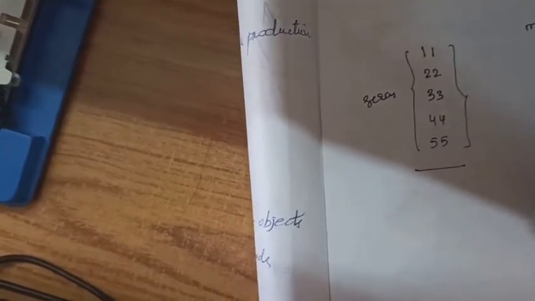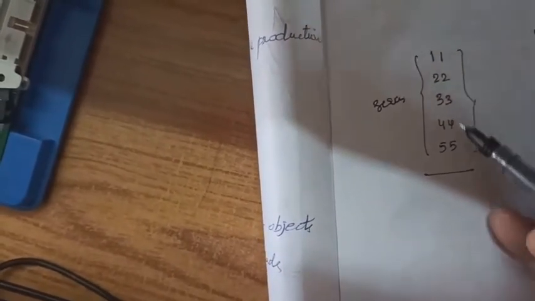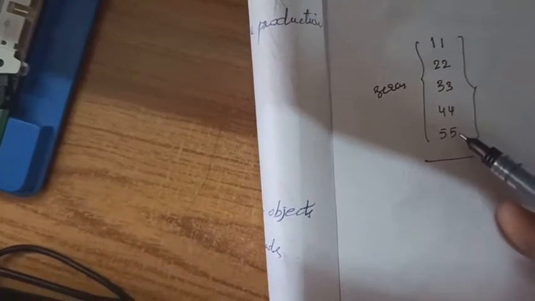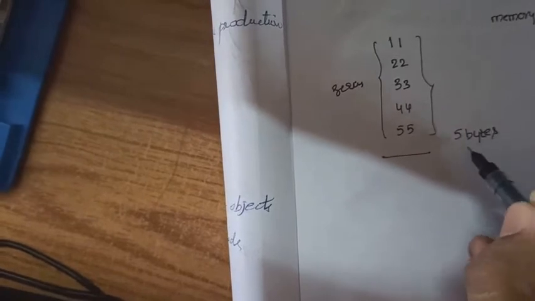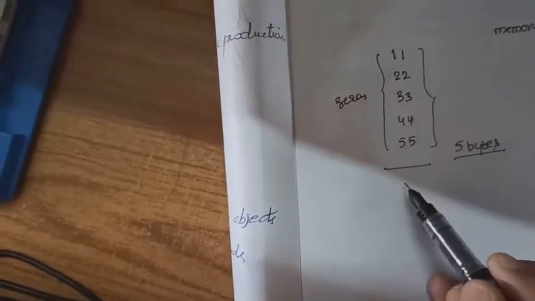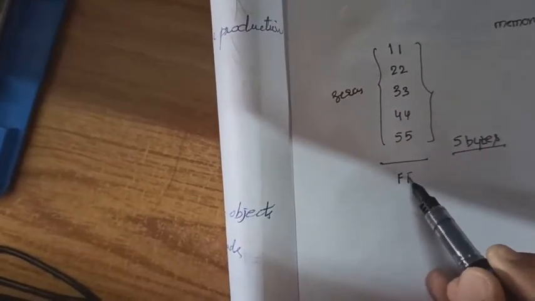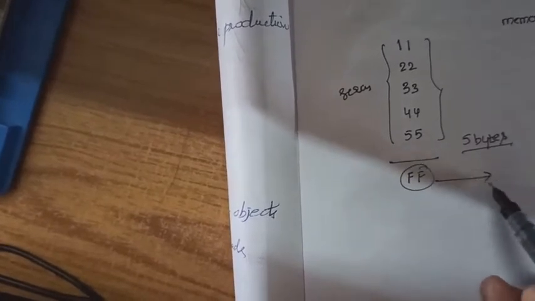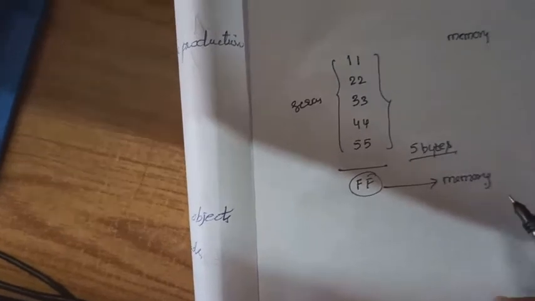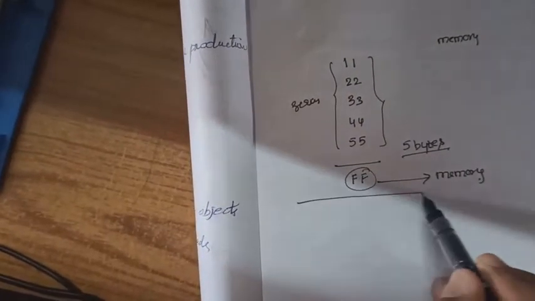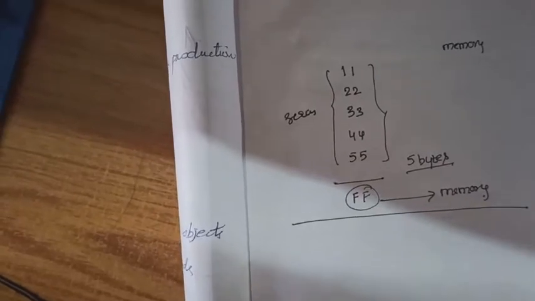Here n represents the number of bytes you want to add. For this particular case, 1 2 3 4 5, so I want to add 5 bytes of data, and whatever result I get should again be stored in a memory location. This is the operation we want to achieve using this program.